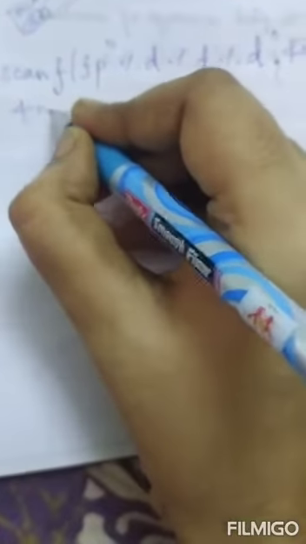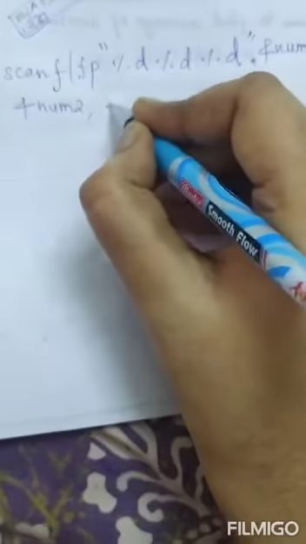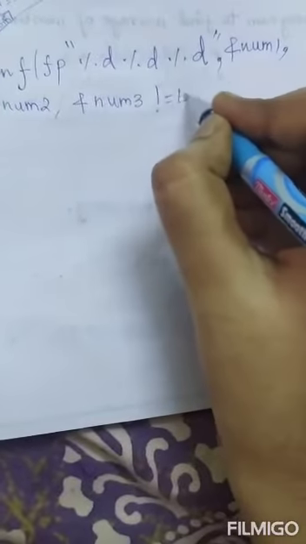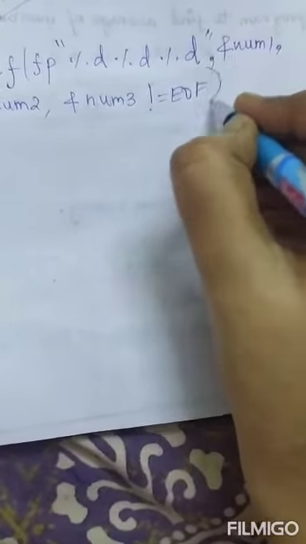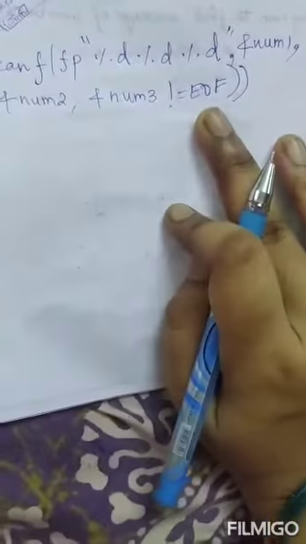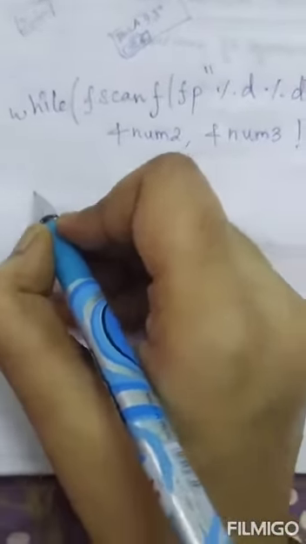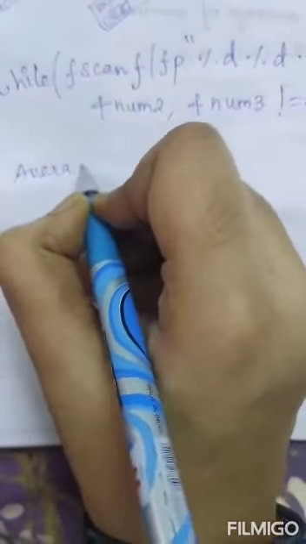So there are three things: ampersand num1, ampersand num2, ampersand num3, and it is not equal to EOF. We should mention this in a sequential access file, then a semicolon. Now I am going to find the average of these.